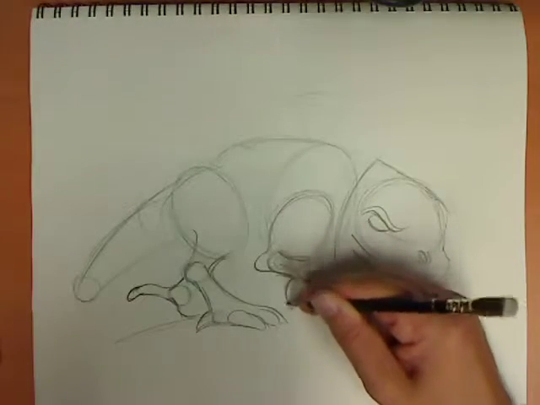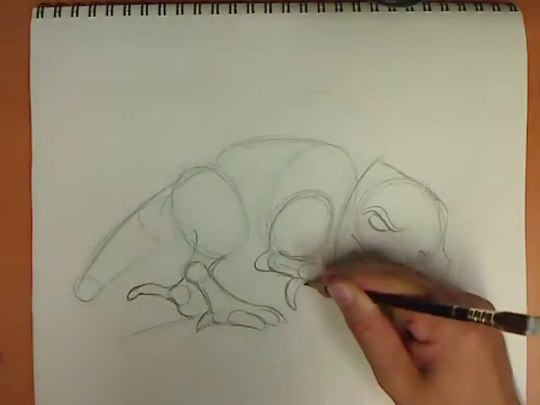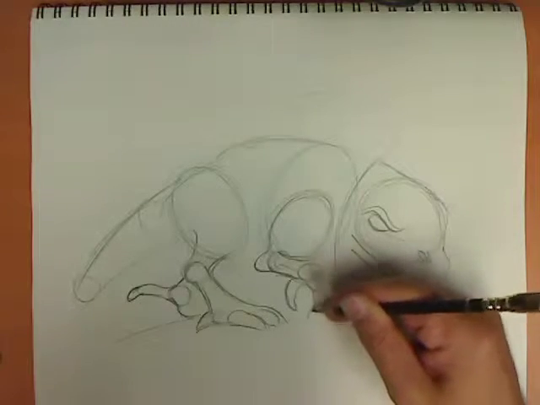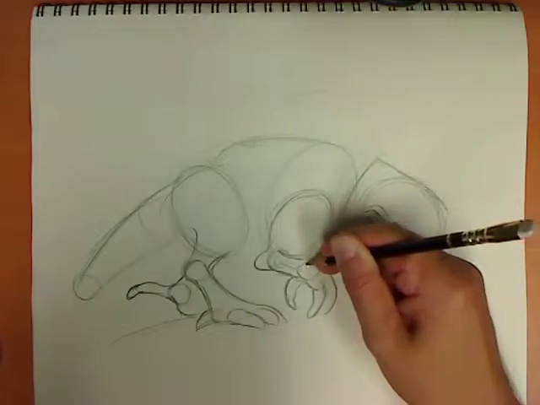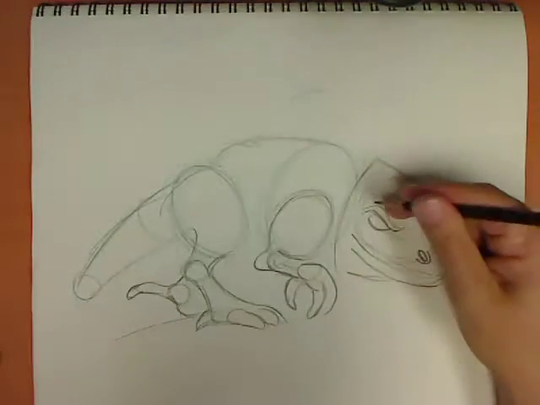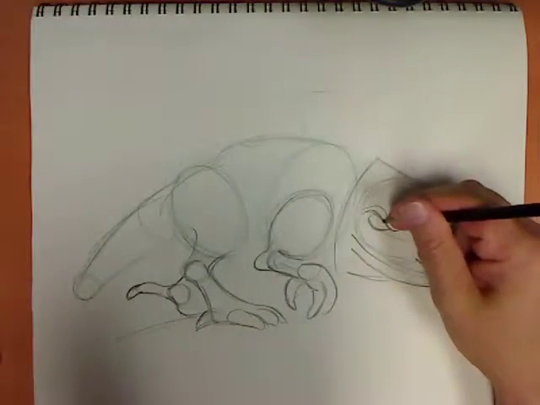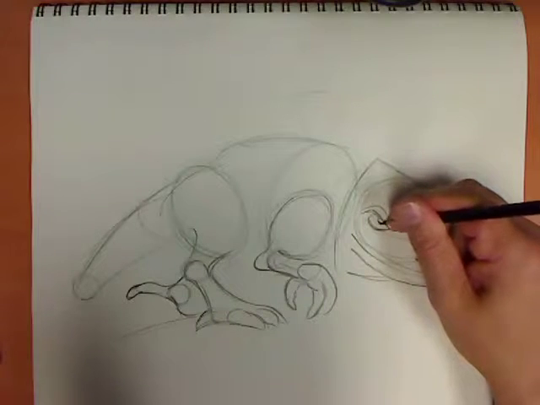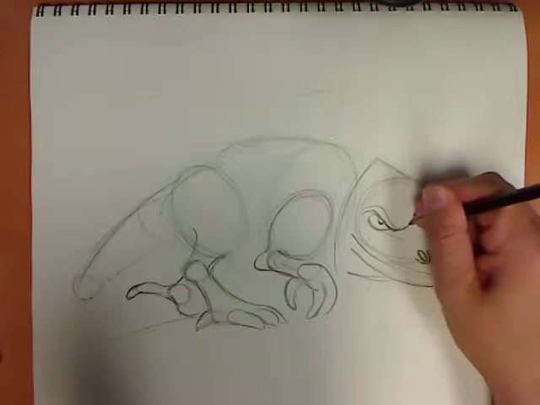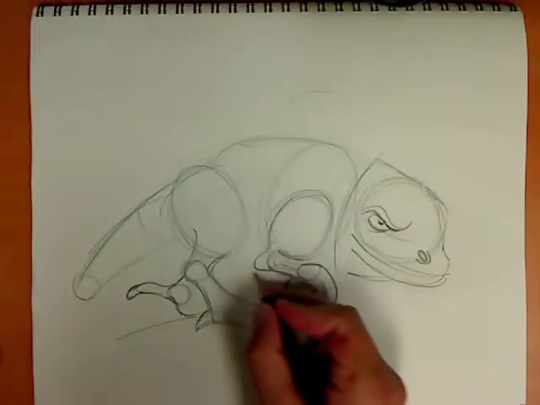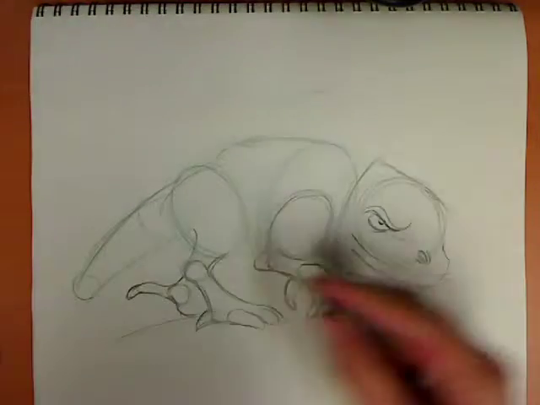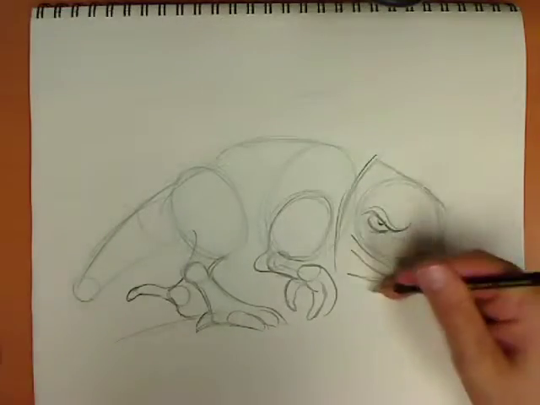It's also, of course, going to have its 4 claws. I think you see about 3 of them. One will kind of be hidden. It's kind of a mean creature, so it's got this sinister eye shape.